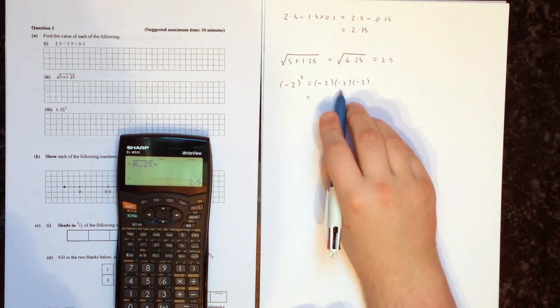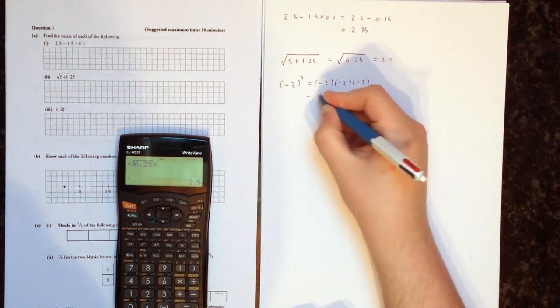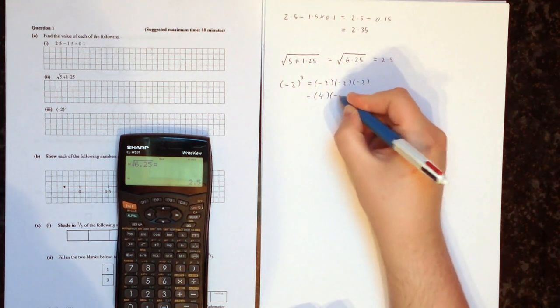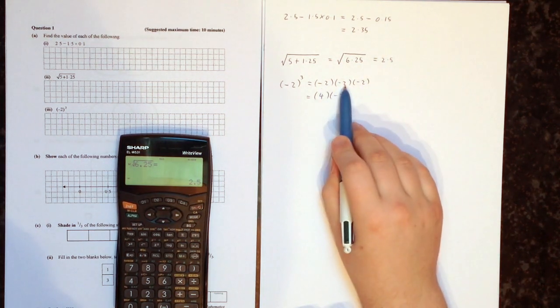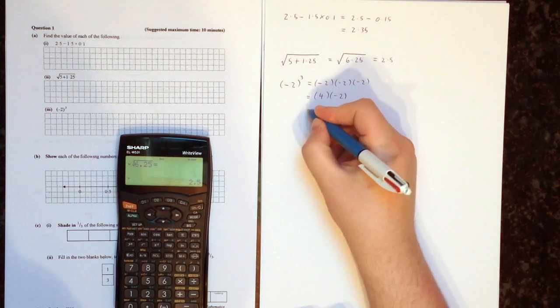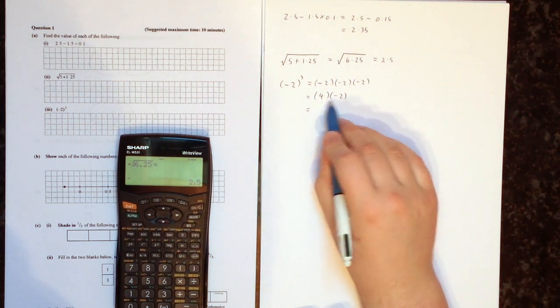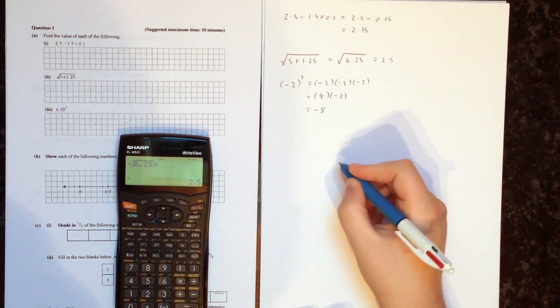So minus 2 multiplied by minus 2 is 4. And that's multiplied by the other minus 2 that we still have left over. And this minus 2 stays where it is. Now 4 multiplied by minus 2 is going to be equal to minus 8.